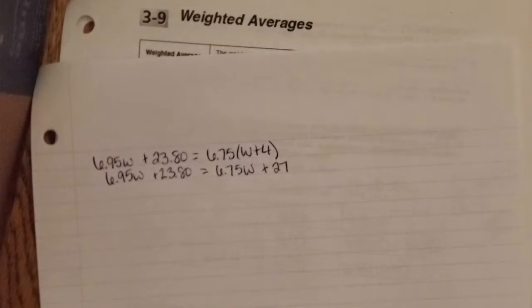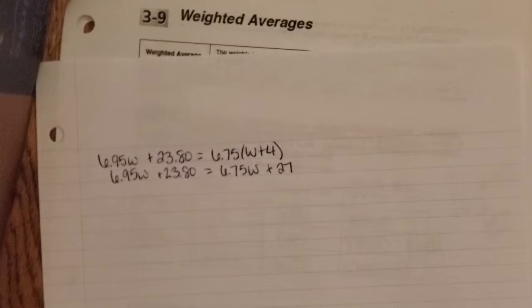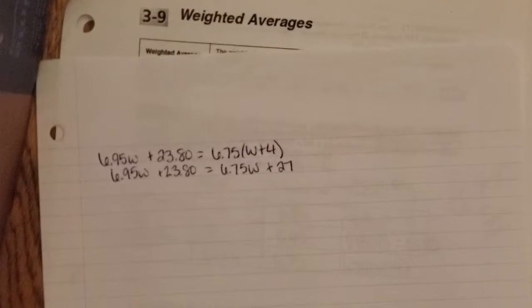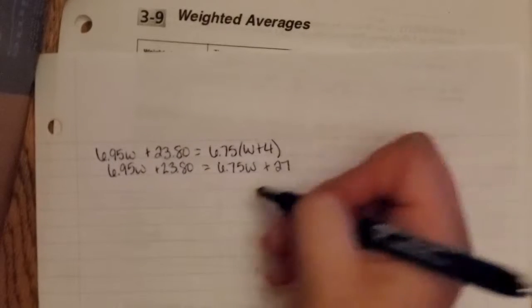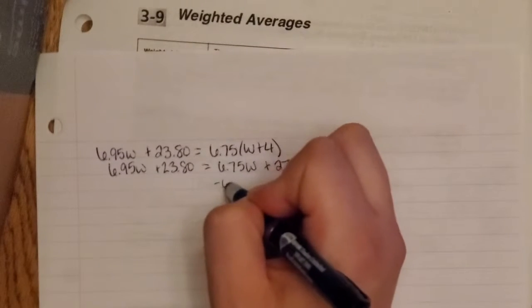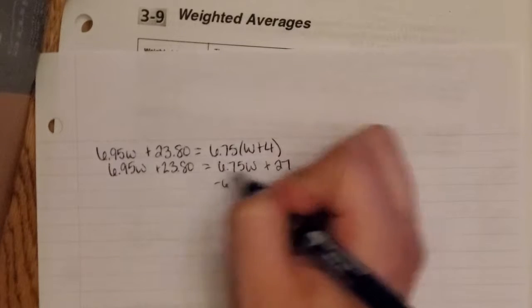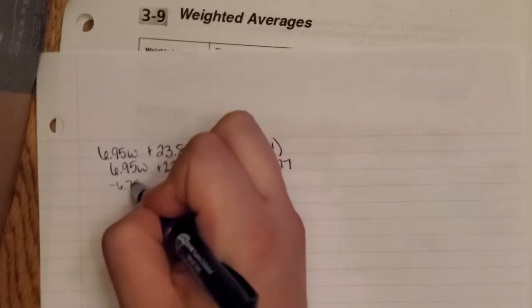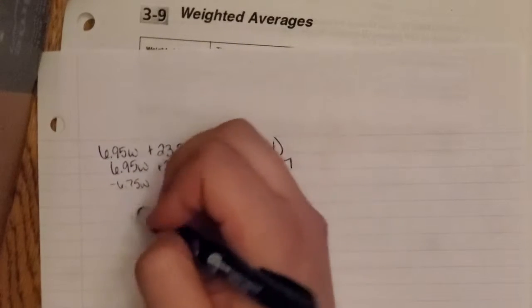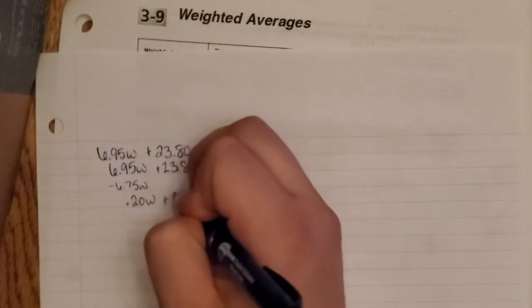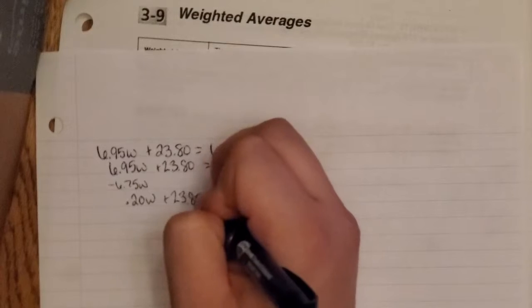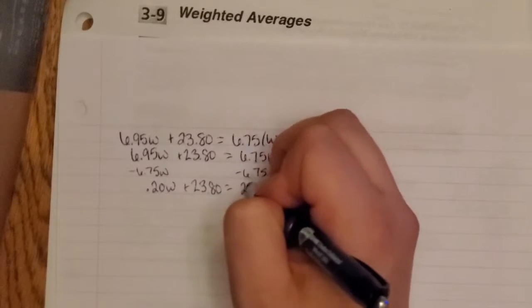And you type that into the calculator. I then need to get all my variables to the one side and all my numbers to the other. So I'm going to move my 6.75W to the other side. So when I subtract out, I have 0.20W plus 23.80 equals 27.